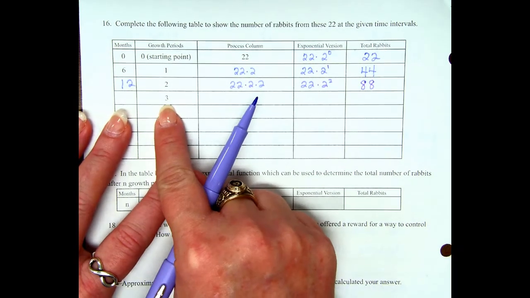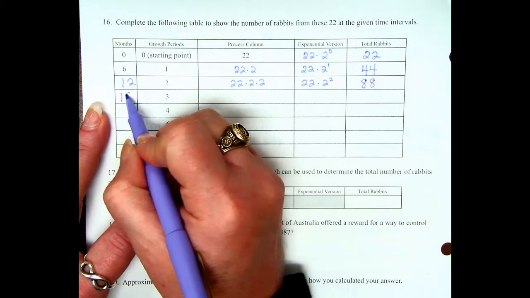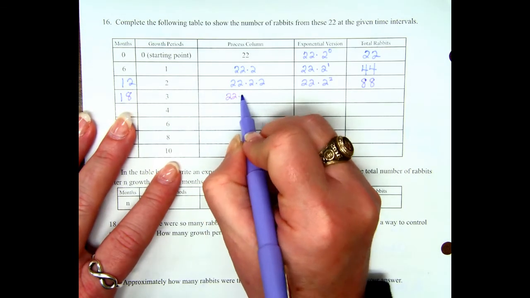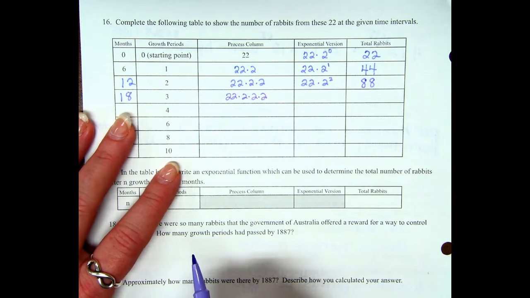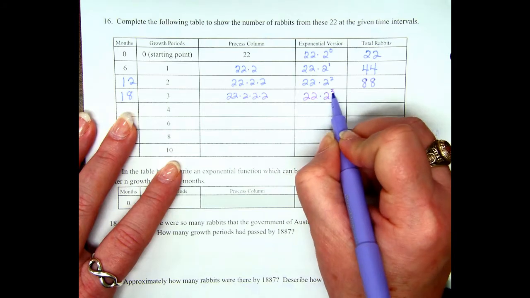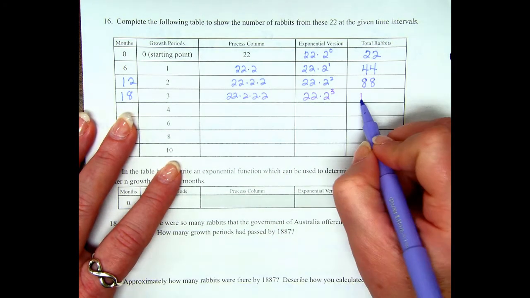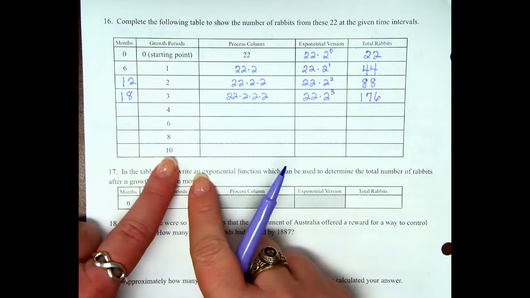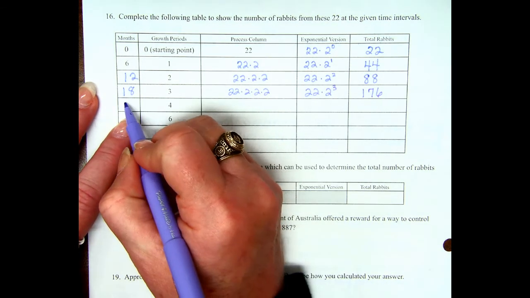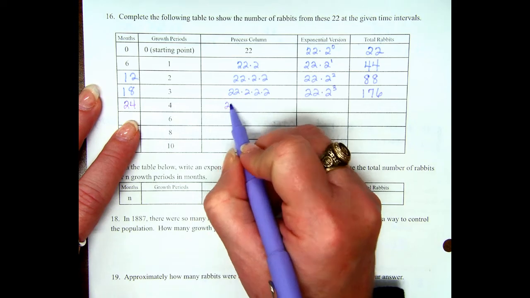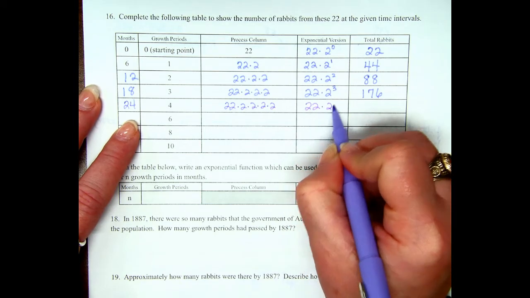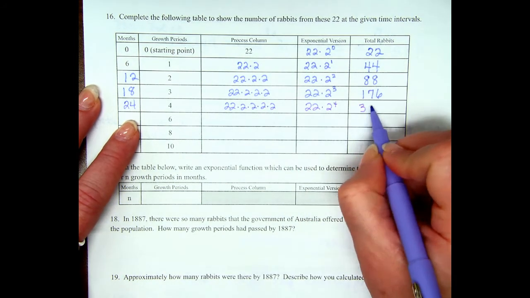After 12, 3 growth periods is going to be how many months? 18, because 3 times 6, right? Okay. Process column. 22 and 3 twos. So 22 times 2 to the third. Yeah, I know. I'm sorry. There's a whole lot of 2's here. It's going to get worse down here, right? Okay. After 4 growth periods, how many months is that? 24 months. 1, 2, 3, 4. So 22 times 2 to the fourth, which is 352.